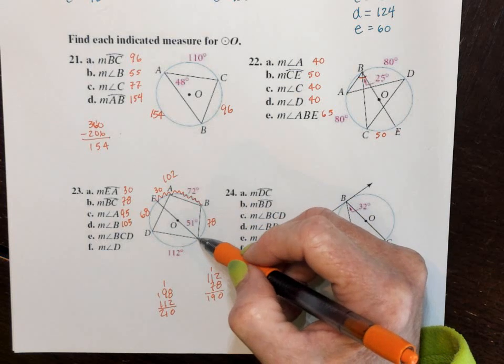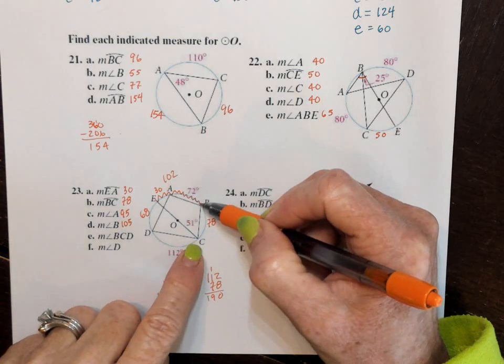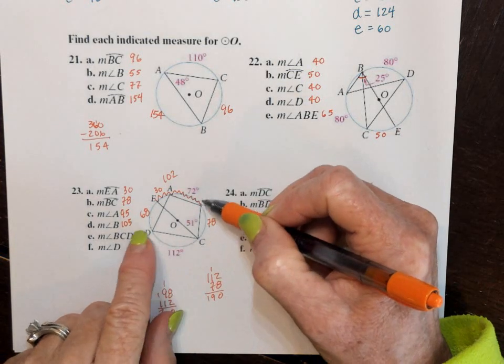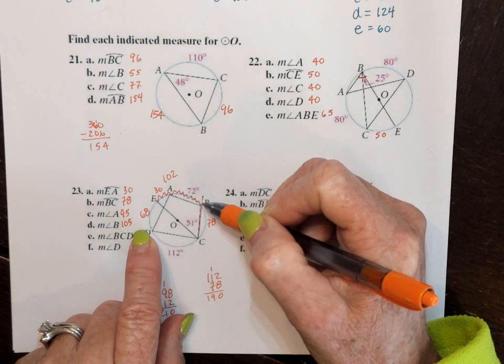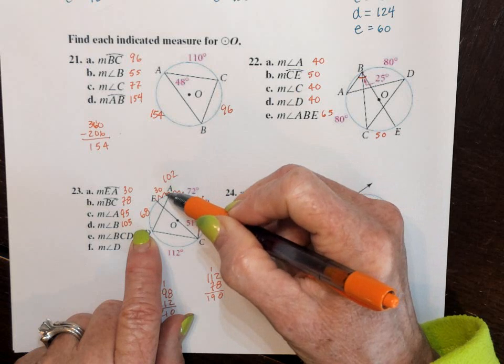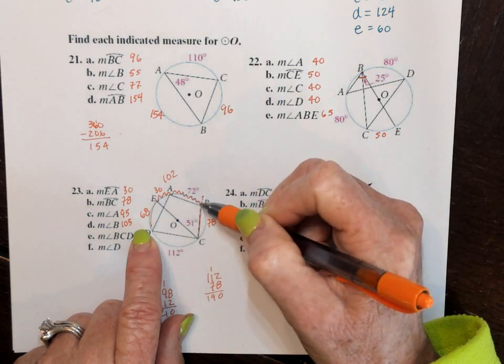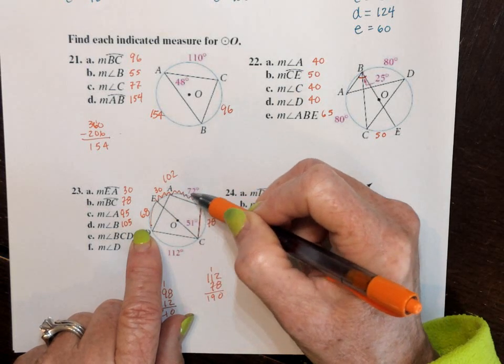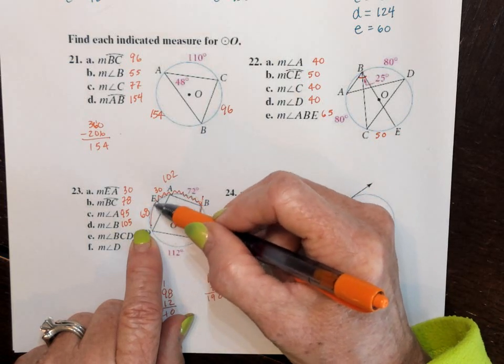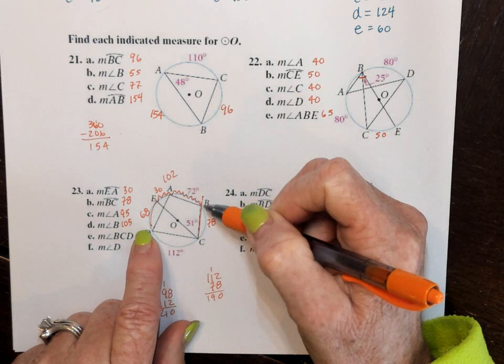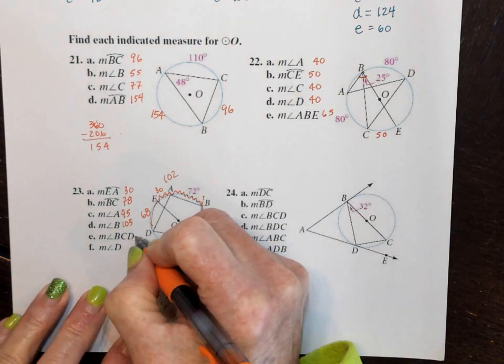B, C, D. Okay, B, C, D. That's this angle right here. And its arc is a 72, a 30, and a 68. 72 and 30 is 102, and 68 is 170. Half of 170, 85.